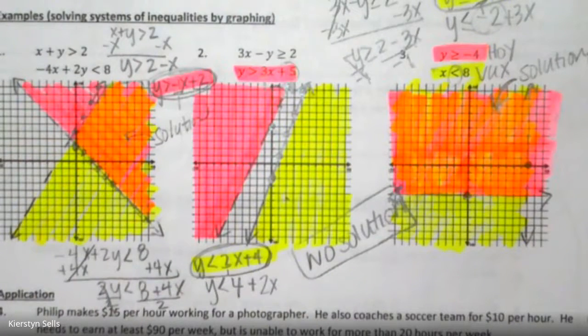So Philip makes $15 per hour working for a photographer. He also coaches a soccer team for $10 per hour. He needs to earn at least $90 per week, but is unable to work for more than 20 hours per week. Write a system of equations to model the situation. Assign X to the photography job and Y to the soccer job.